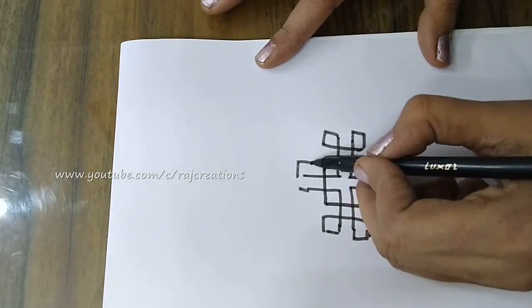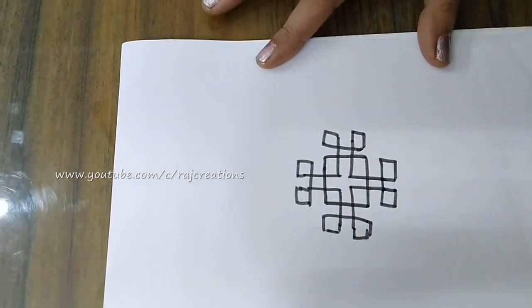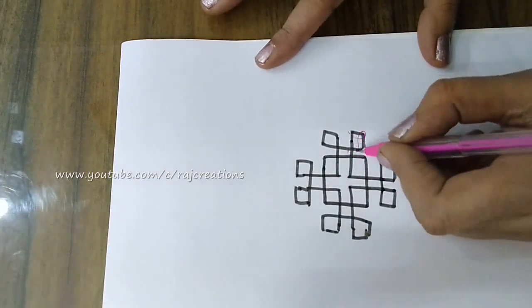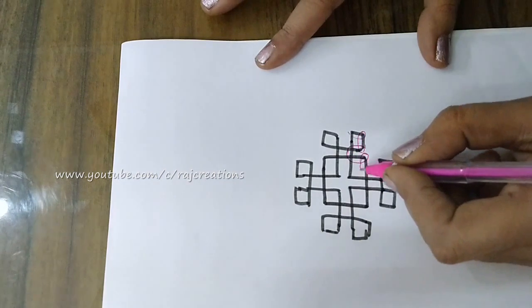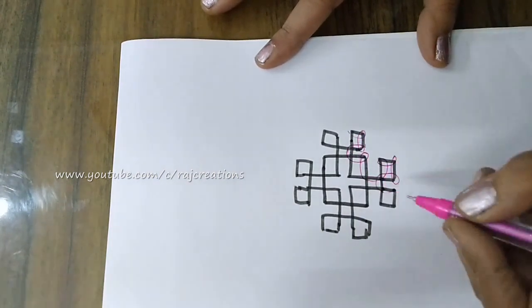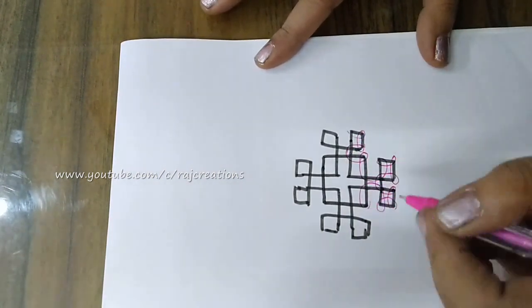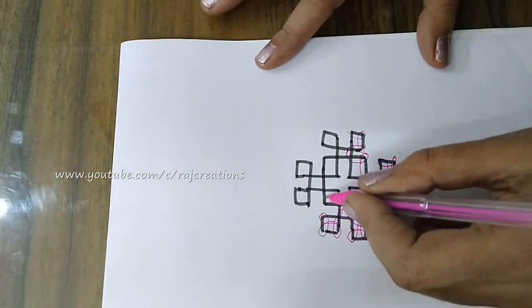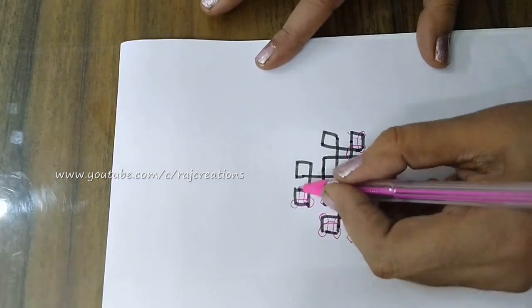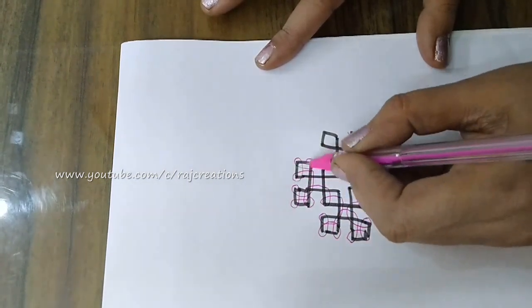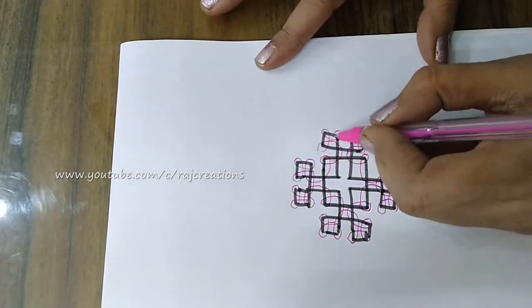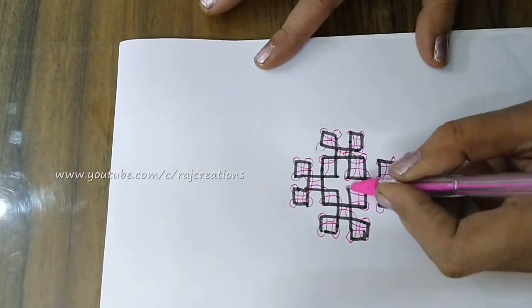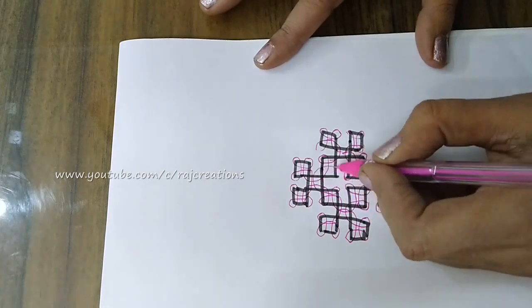Now showing you the filling part, how thread has to be moved while filling. After filling the outer part, we will fill the inner part. Thus, this motif is in 3 steps.